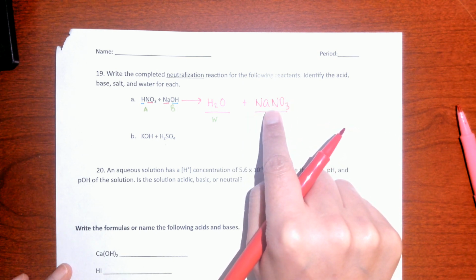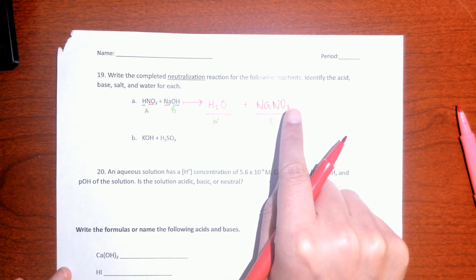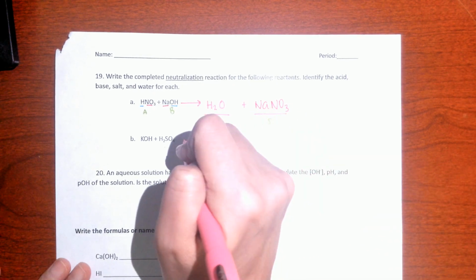So, Na has a charge of +1. NO3 from the special list has a charge of -1. So they cancel out. Alright? So, next problem.